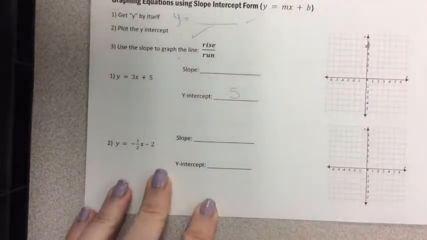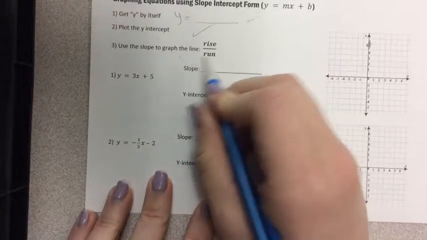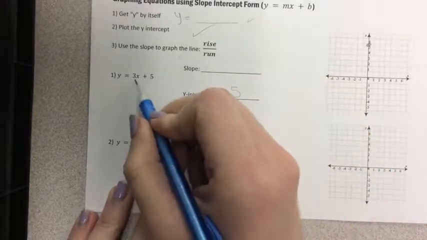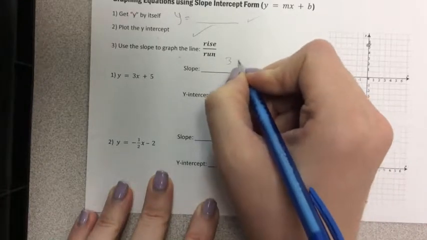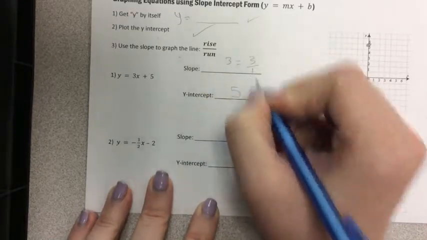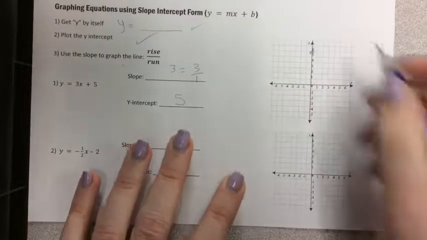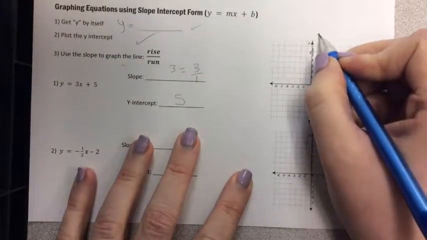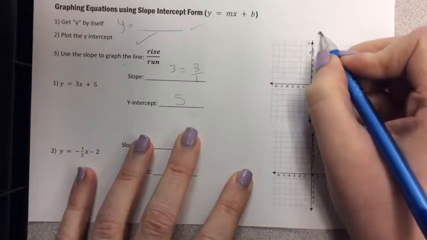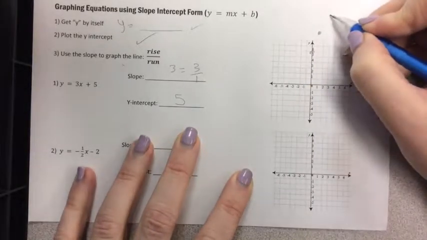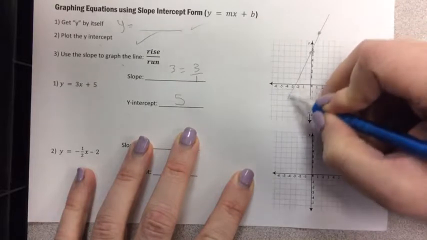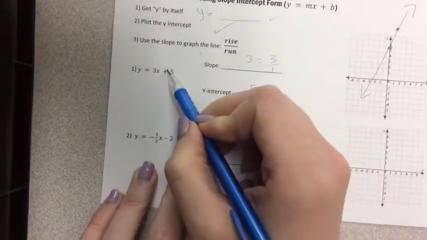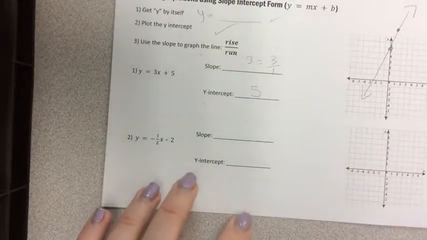Alright, step 2 done. So then step 3 says to use the slope to graph the line, rise over run. So my slope is 3, which is really the same thing as 3 over 1. So I'm going to go up 3 and over 1. And it's okay that I'm a little bit above the graph, but I'm going to go ahead and just sketch this line. Okay, so that's the graph of y equals 3x plus 5.